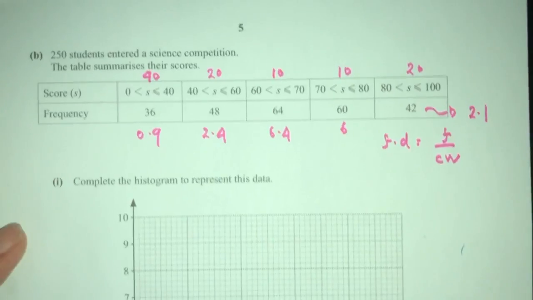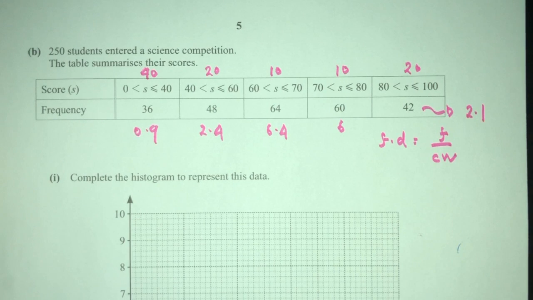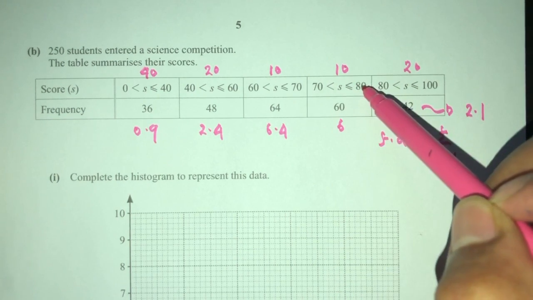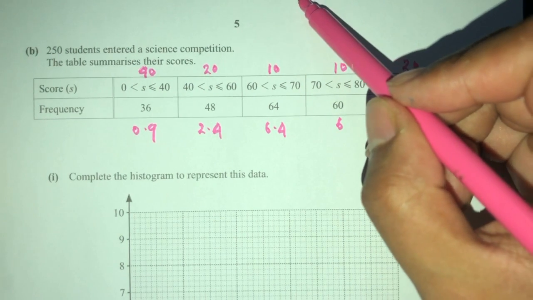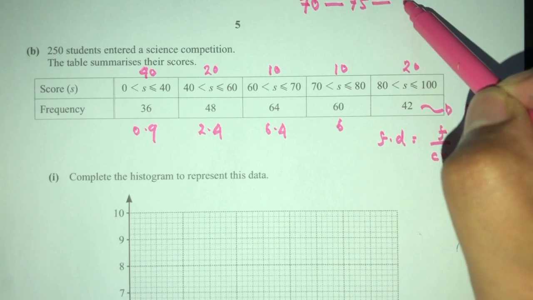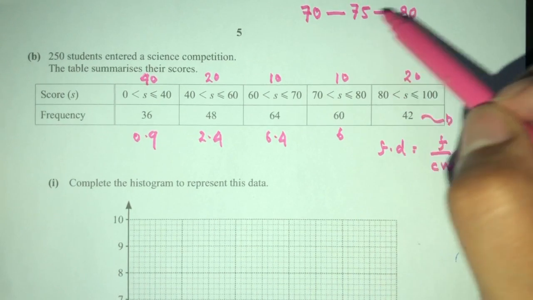So let's find out. Right here, we need 75 or more, right? By observation, 75 is actually somewhere over here. So 70 to 80, 75 will be in between. We go from 70 through 75 and then to 80. Now, 75 is exactly in between those numbers.